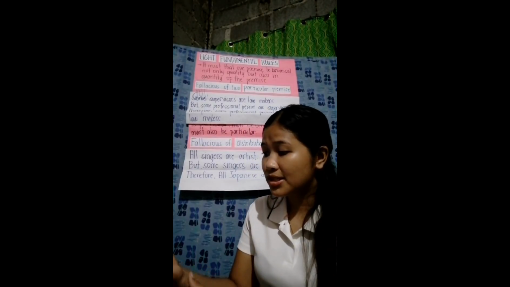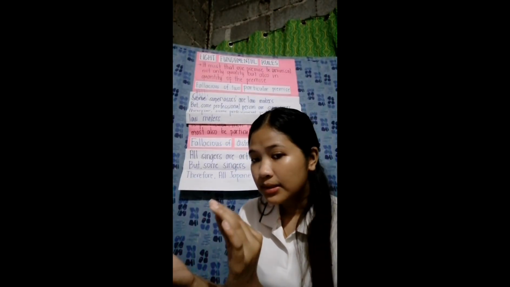Dapat, ang ilagay dito is, kung ano yung nakasaad sa dalawang premises mo, yun yung nakalagay sa conclusion. Dapat, ang nakalagay dito, every president is a leader, but Ninoy Aquino III is a president. Therefore, Ninoy Aquino III is a leader. Ganun lang siya kadali. Thank you.